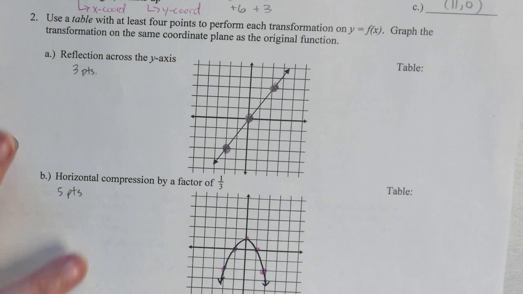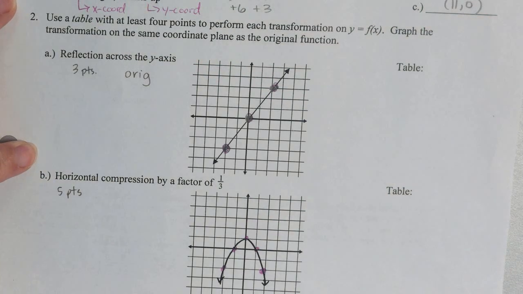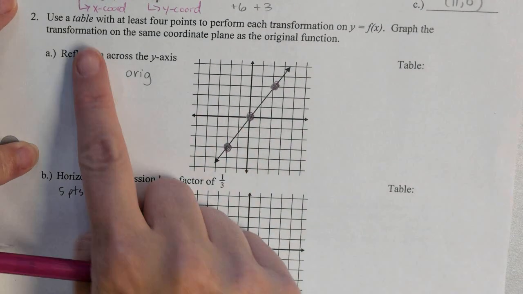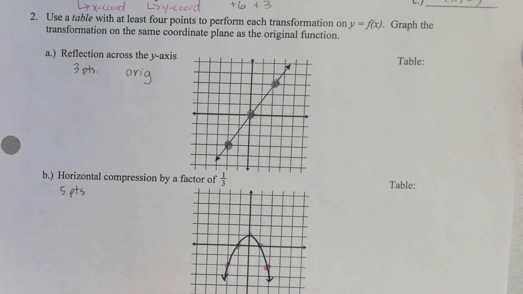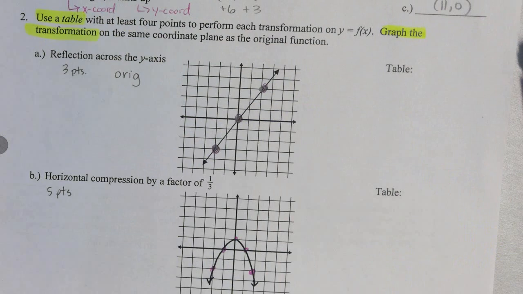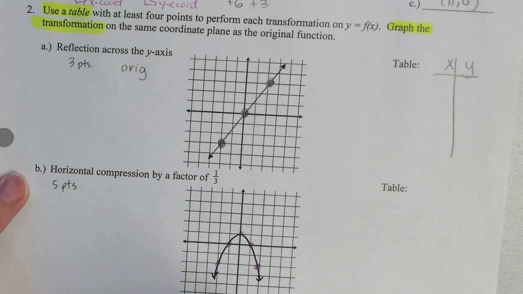All right, number 2. Remember we had to change that a little bit because I was editing the document and then didn't move that over, so we could do 3 points here. So you're going to use a table with at least 4 points to perform each transformation on your given function. This is your y equals f of x. Graph the transformation on the same plane. So you have to graph the transformation and you have to use a table. Okay? Your table is going to be of your new points.